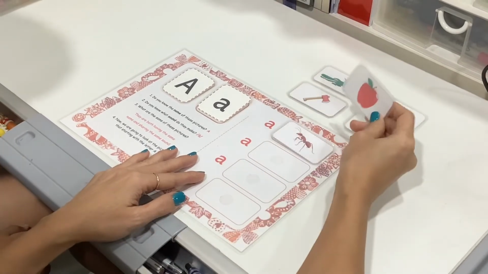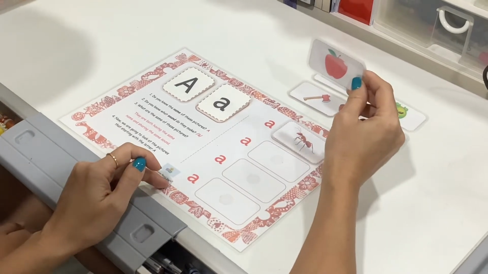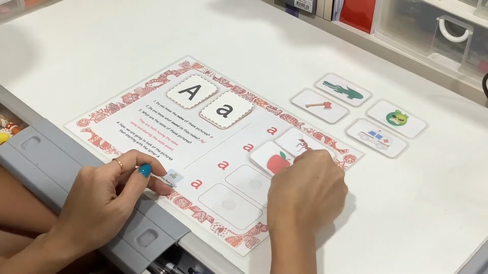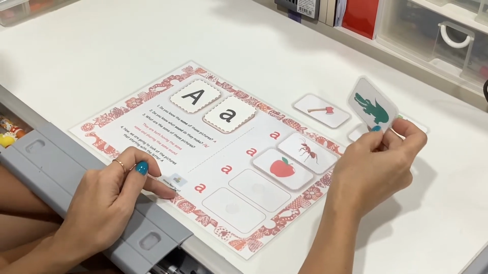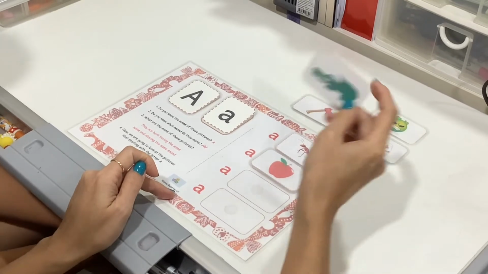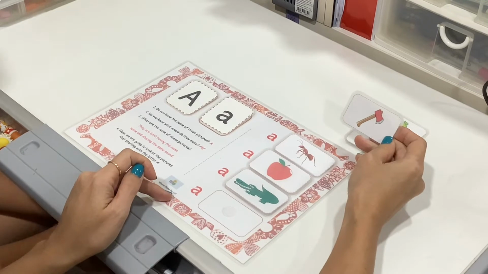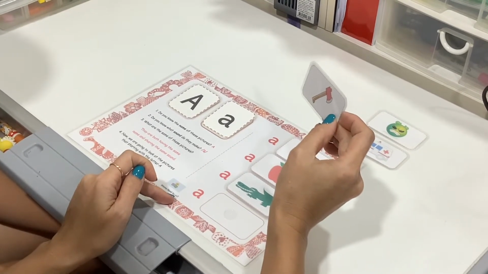And what picture is this? Apple. Apple. You repeat it to me. Apple. Okay, good job. Okay, what picture is this? Alligator. Alligator. Alligator. Alright, what picture is this? Axe. Axe. Now you repeat it.